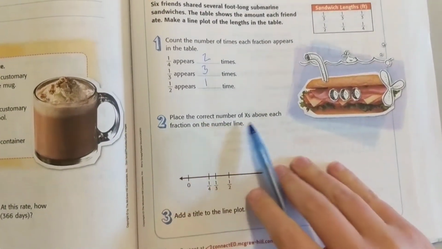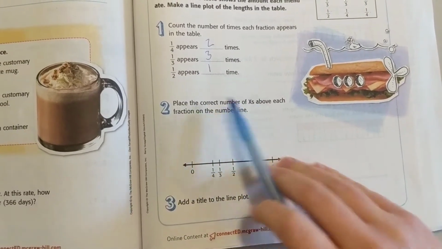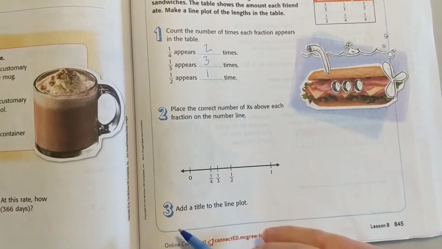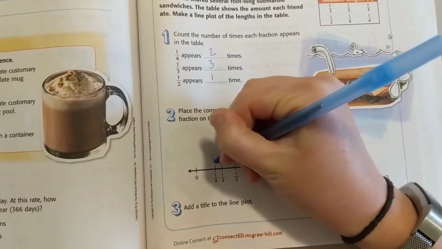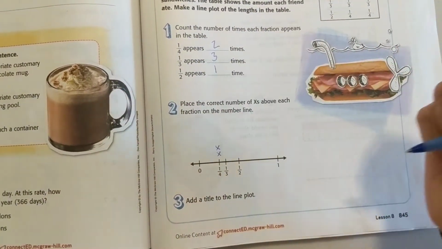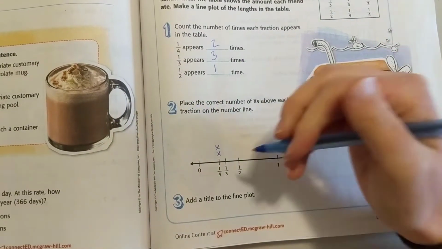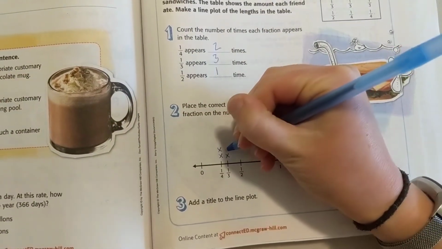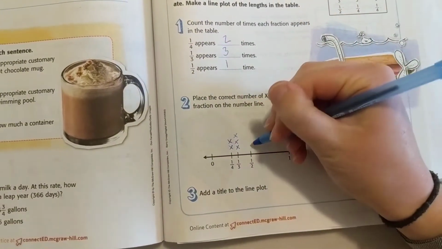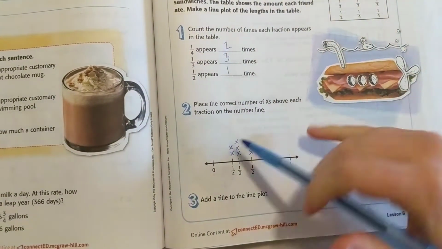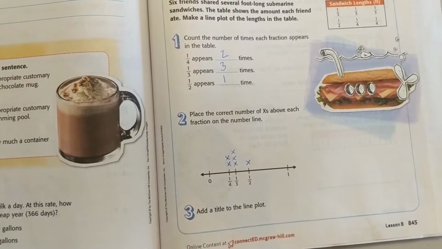So when we make the line plot, we put the x's above the fraction based on how many times it occurs. So 1/4 shows up twice, so I would put 2 x's. 1/3 shows up 3 times, so I would put 3 x's. And 1/2 just shows up once, so I would put 1 x. 0 and 1/2 didn't show up at all.